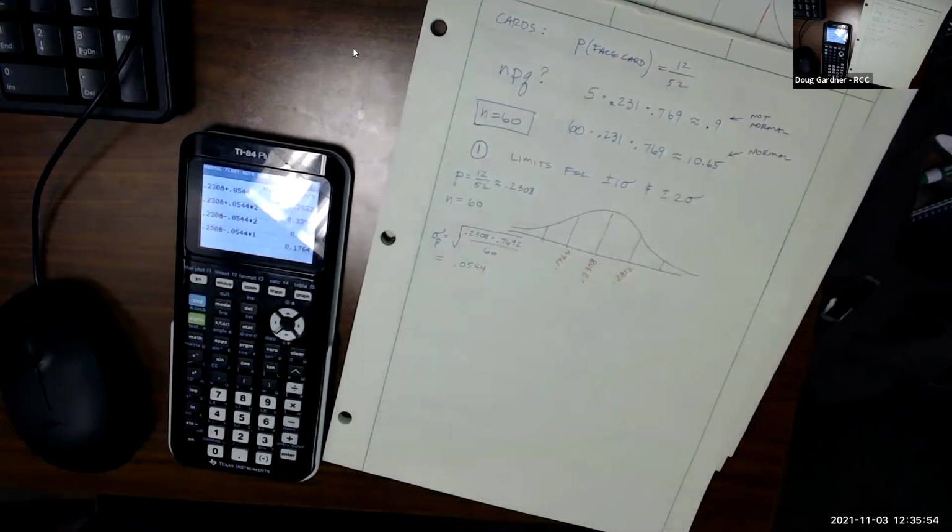So now I can predict ahead of time, as the casino, that 68% of the people that play this game are going to get between 17 or 18% and 28%. That's a pretty big standard deviation. 5% is a pretty big standard deviation.